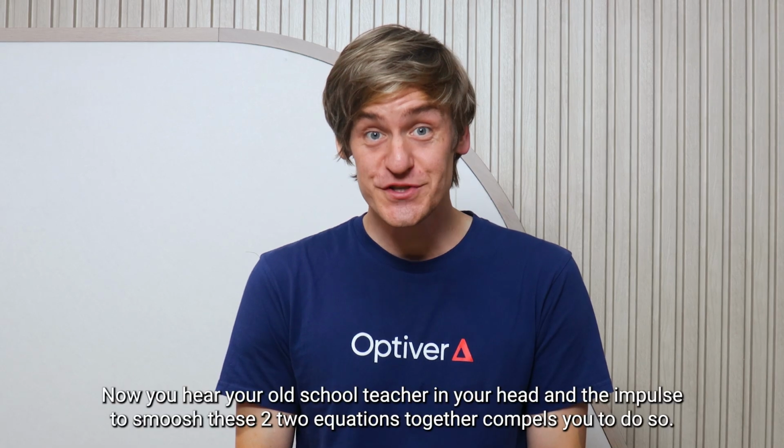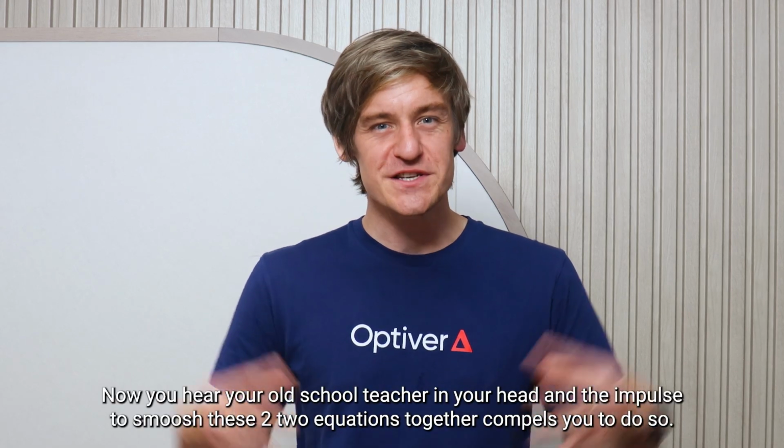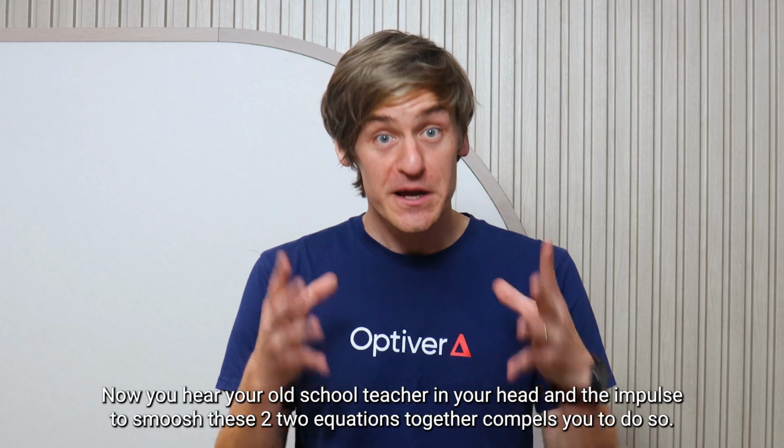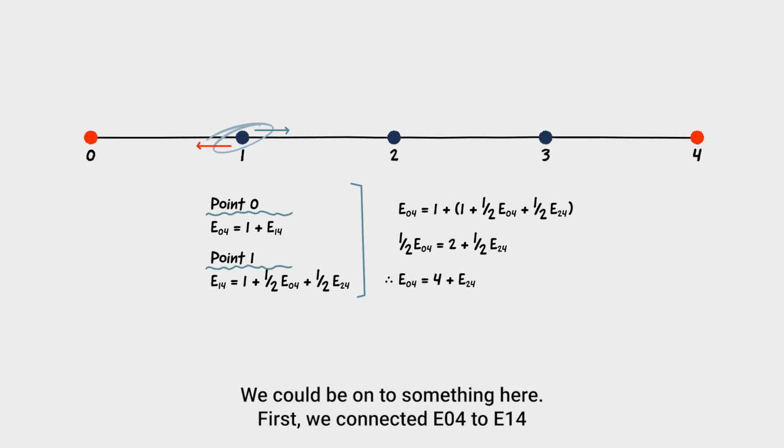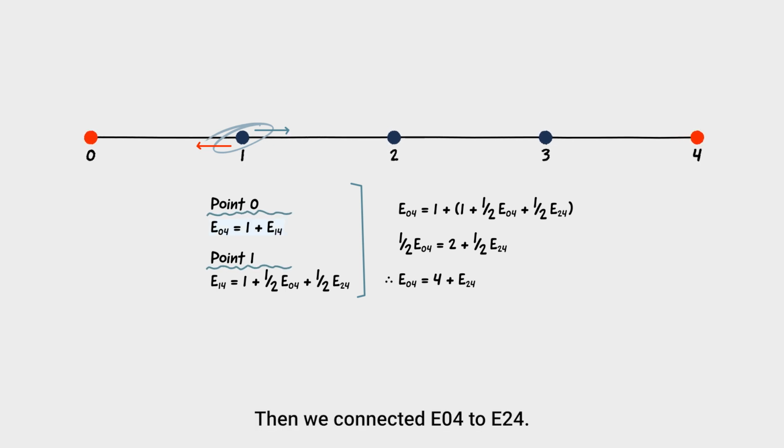Now you hear your old school teacher in your head, and the impulse to smush these 2 equations together compels you to do so. With some working, we get that E04 equals 4 plus E24. We could be onto something here. First, we connected E04 to E14. Then we connected E04 to E24.